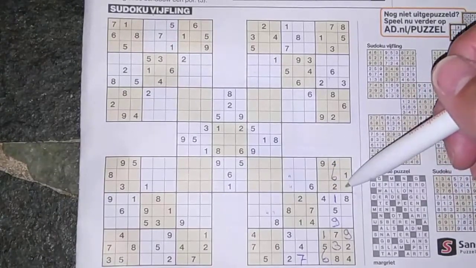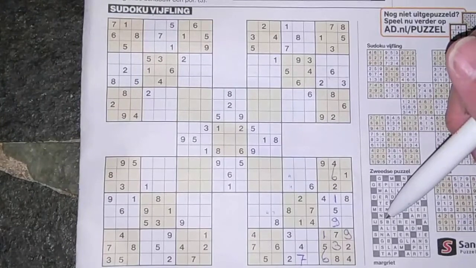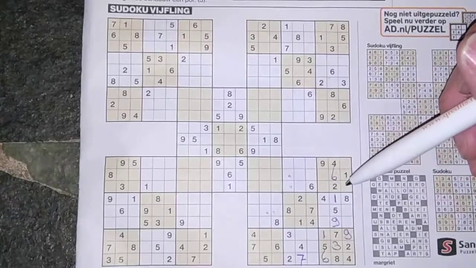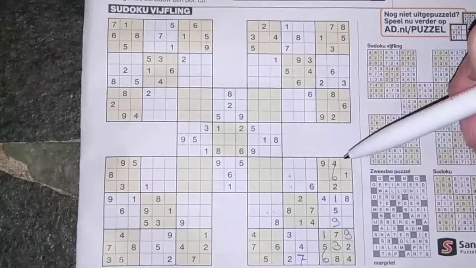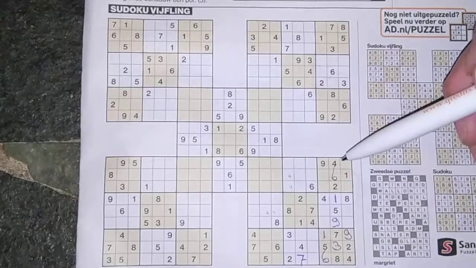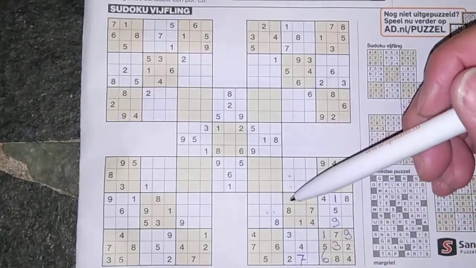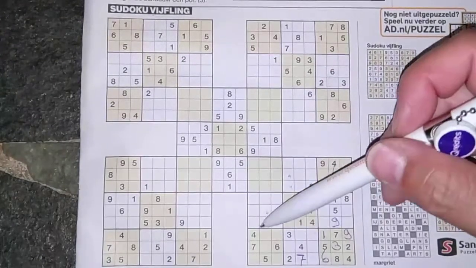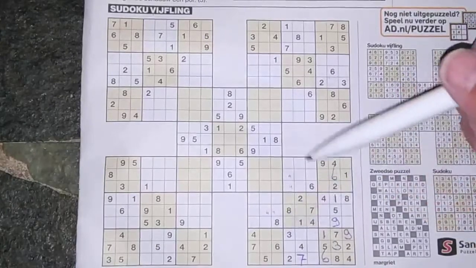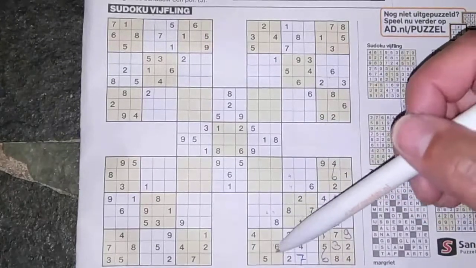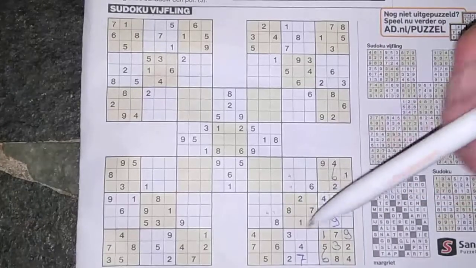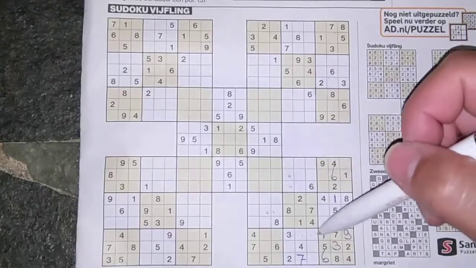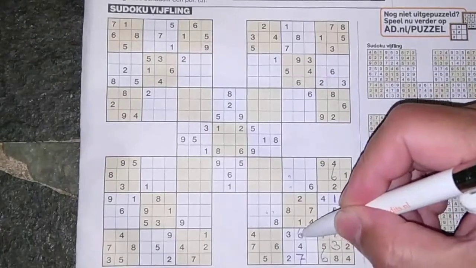Then 5, 5, 5. The 2 goes there. The 8 goes there. But I cannot fill this yet. How about, yes, in this row we have 4 missing numbers. One of the missing numbers is 6. We see here the 6 in this big square, so no 6 in those two boxes. So the 6 could be here or could be there, but I see here 6, no 6 there. 6 should be here.